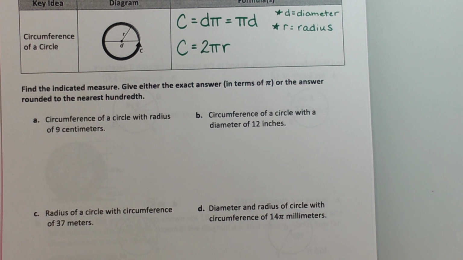On the test, on the quiz, if you want to put the rounded to the nearest hundredth the entire time, I'm okay with that. But I need you to have at least seen these exact answers in terms of pi so that as you move forward, if you take a standardized test or in college, sometimes they require you to give exact answers, I want you to have at least seen it. Okay.